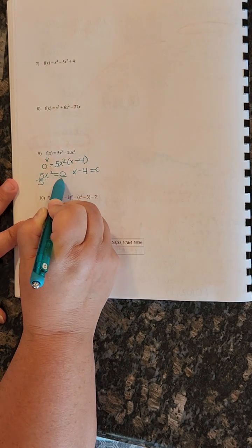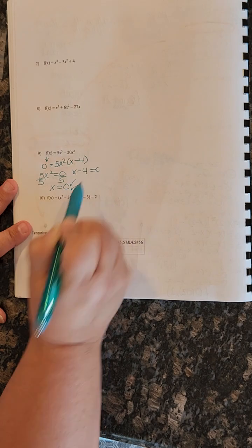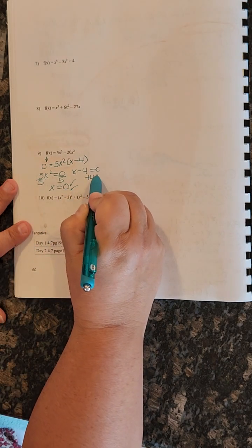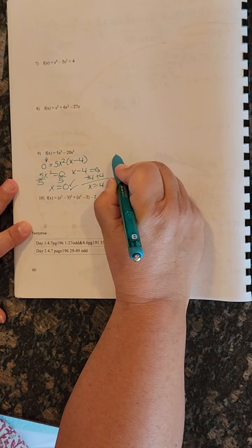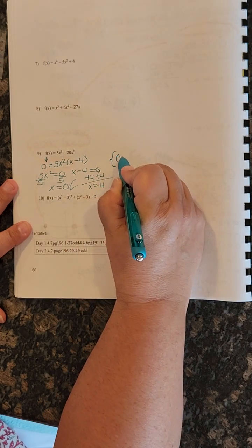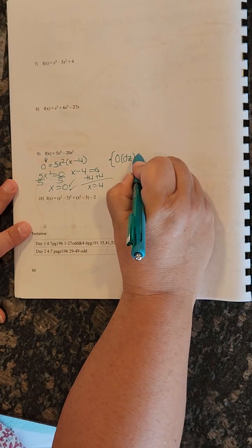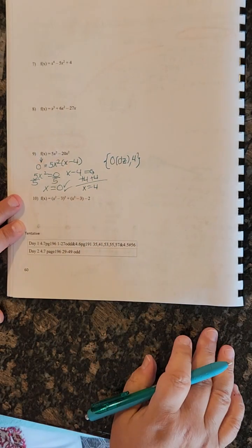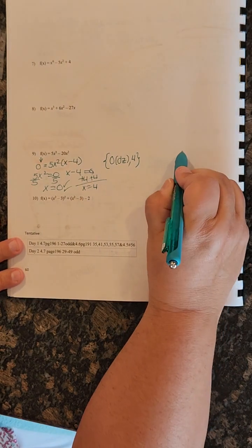Here you can show your work that x equals 0 two times, and then you add your 4 to both sides, and you get x equals 4. So you would write your solutions as 0 as a double 0, and 4 as its own solution, as a single root or a single 0.